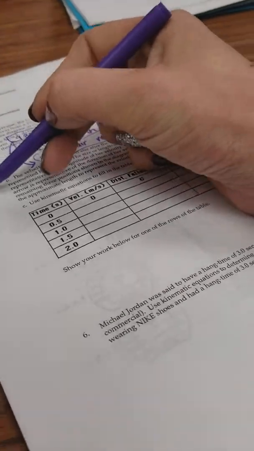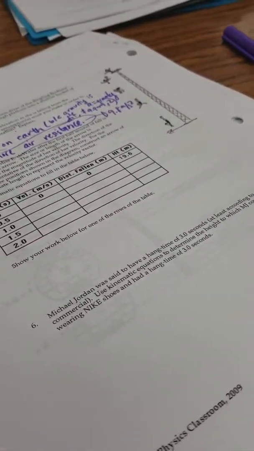Okay, now part B. Does that make sense for the A though?